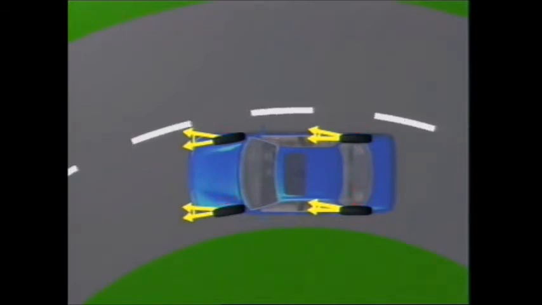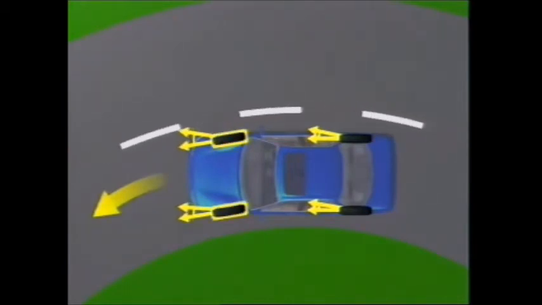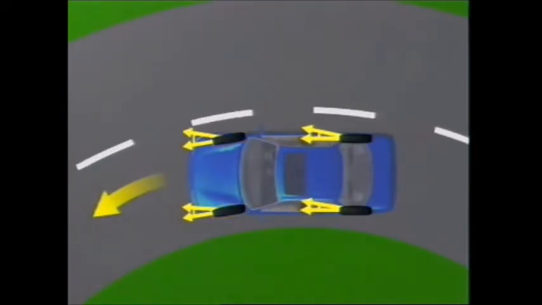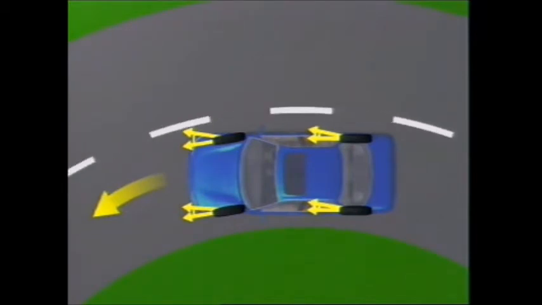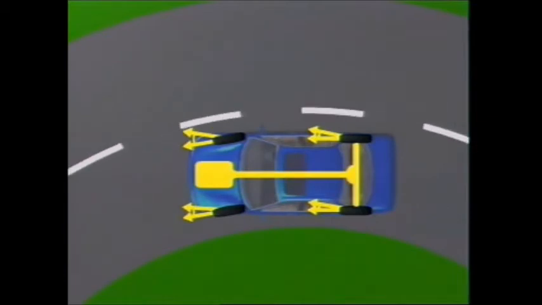Since both front and rear tyres develop a slip angle in a turn, the vehicle's path is determined by the steering of the front tyres, and the slip angles of both the front and rear tyres. These slip angles depend on the location of the major components.